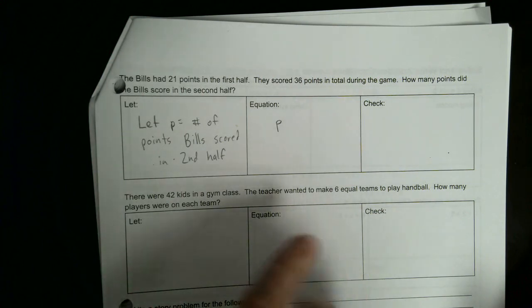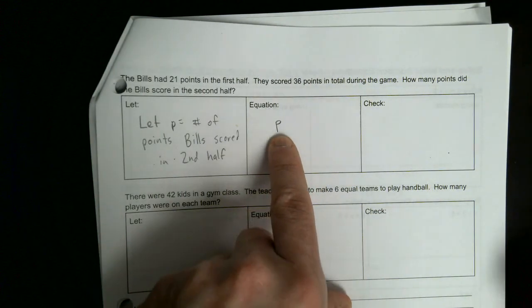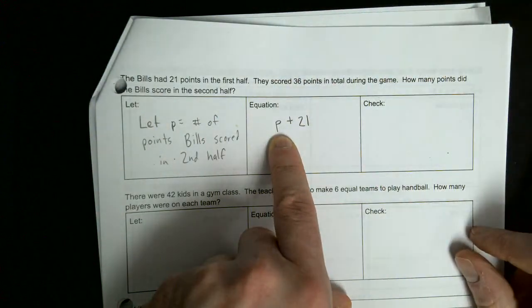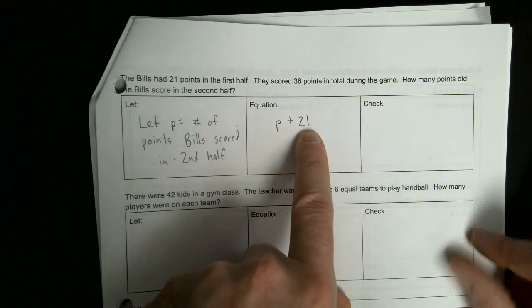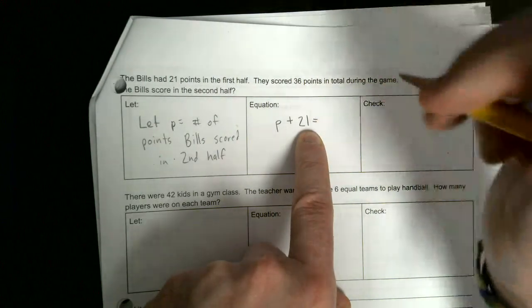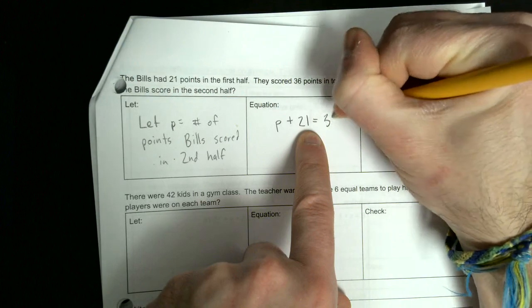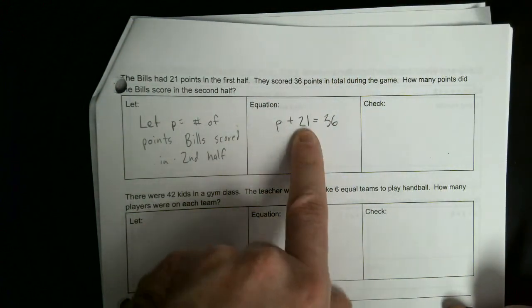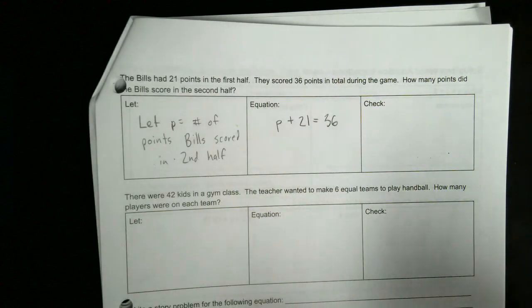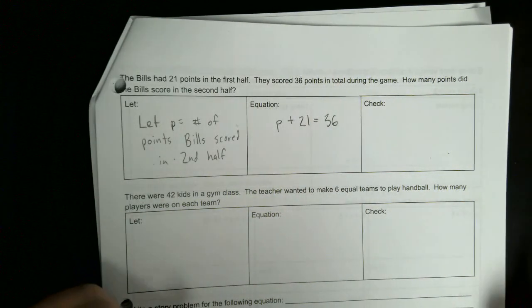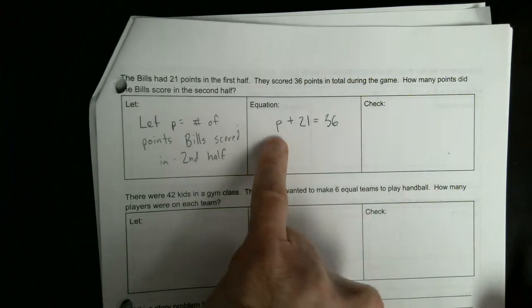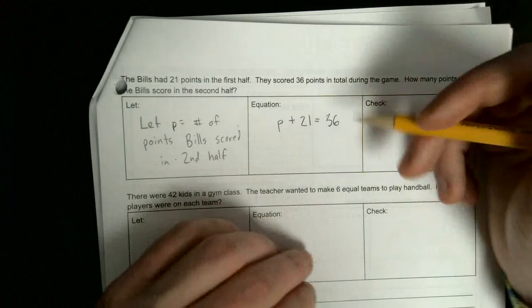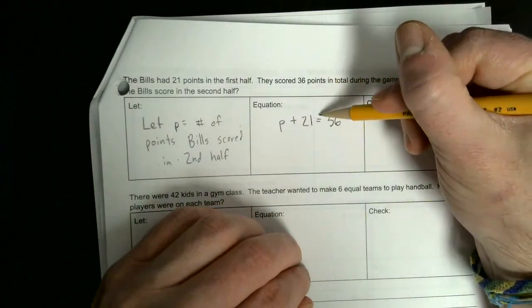All right, so the Bills had 21 first half points. In total, they scored 36. So this is the second half. If we add to it the first half, whatever P is, we should get the total number of points. So whatever they had in the second half plus whatever they had in the first half is going to equal 36. That's going to be our equation. This equation is going to help us find what P is, which is the number of points they scored in the second half.